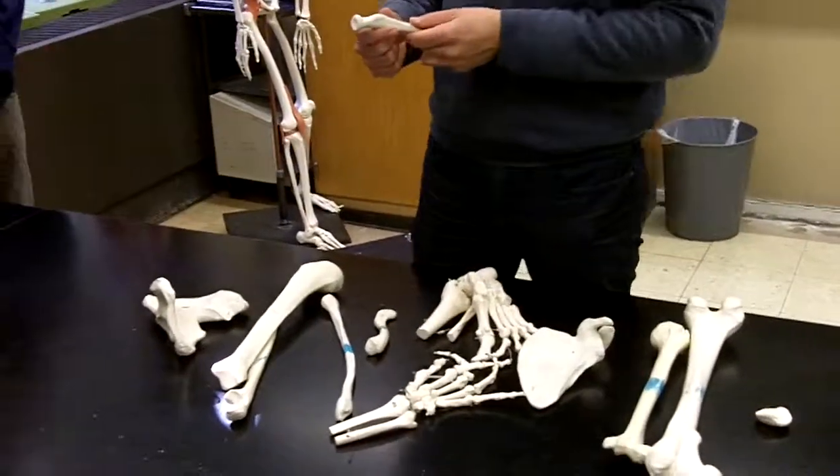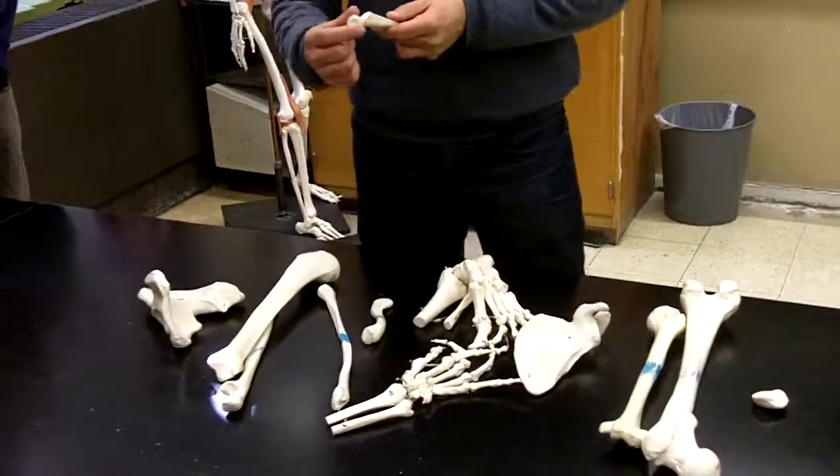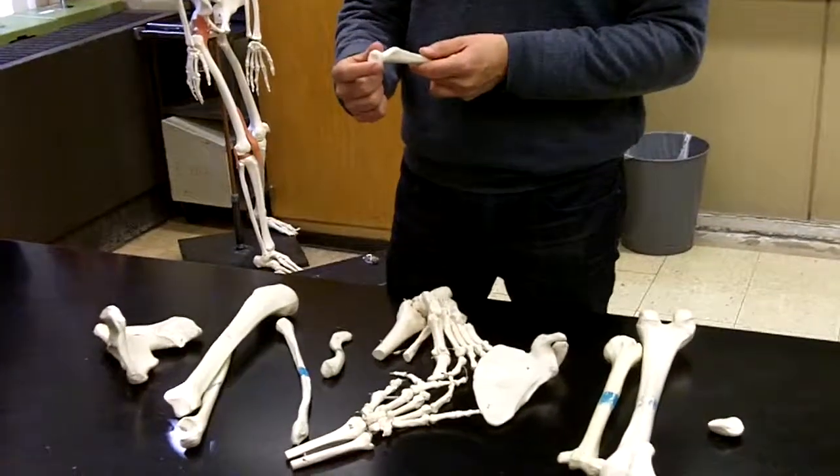Okay, so what bone is this? Radius. Very good. Are you going to look for the circle? Yes. Are you sure? Yes. Are you positive? Yes. Very good.